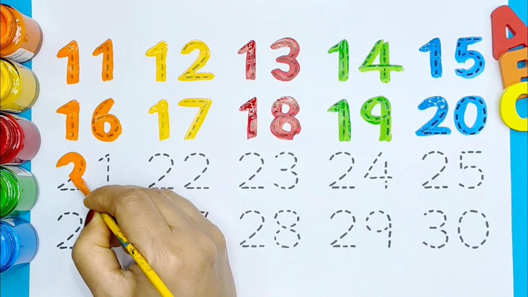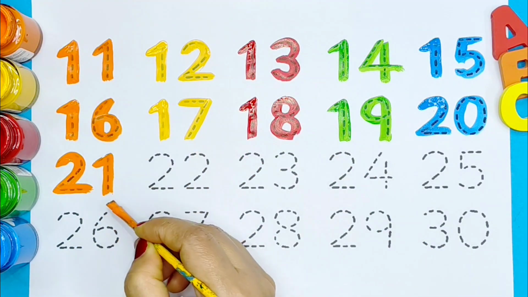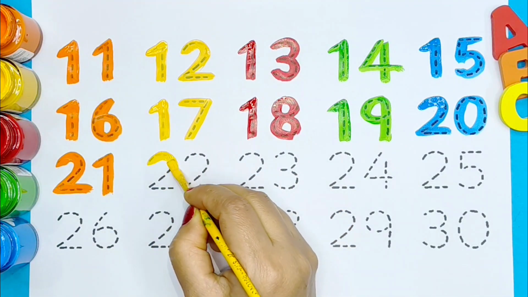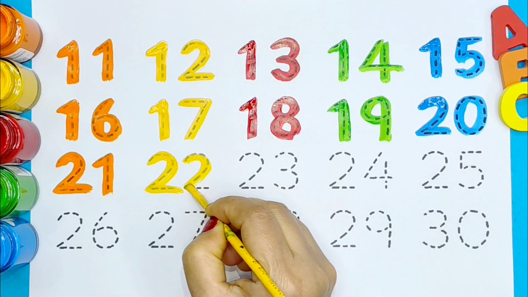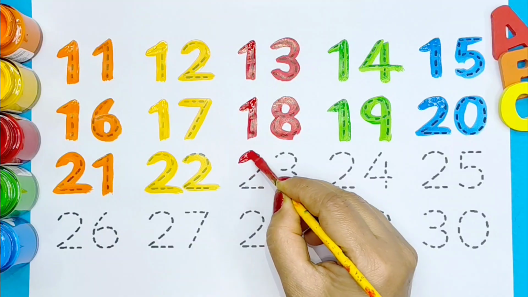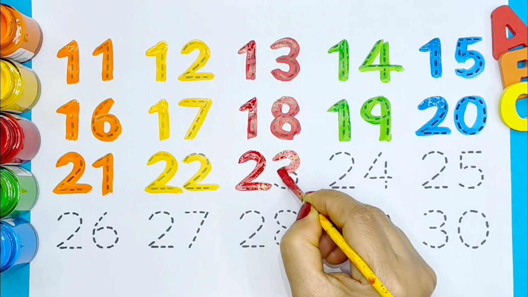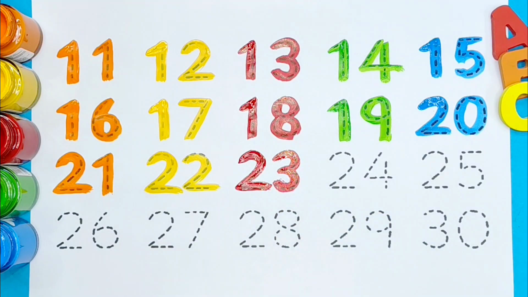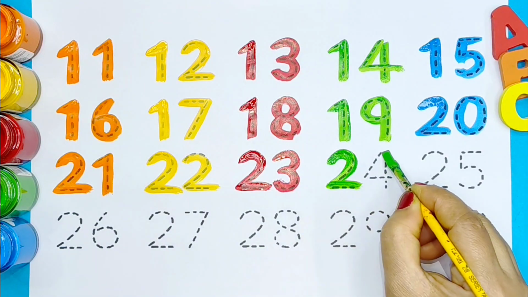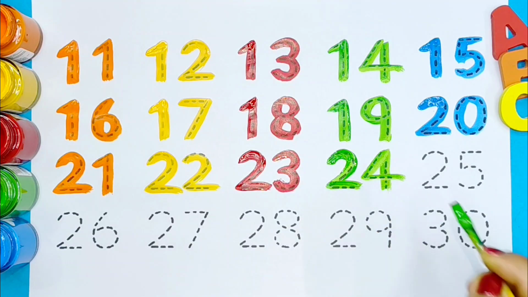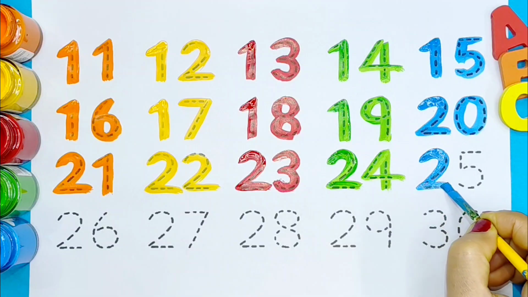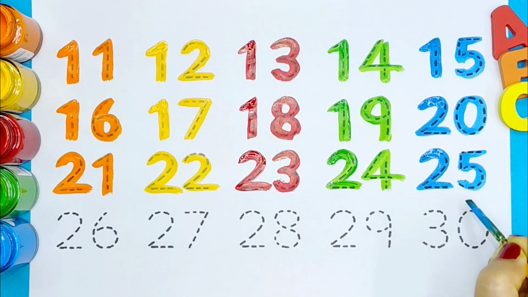Orange color, 21. Yellow color, 22. Red color, 23. Light green color, 24. Sky blue color, 25.